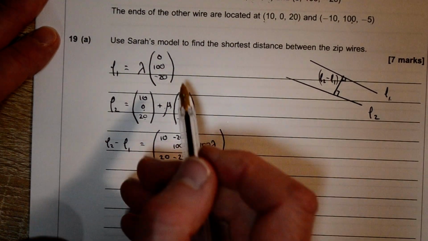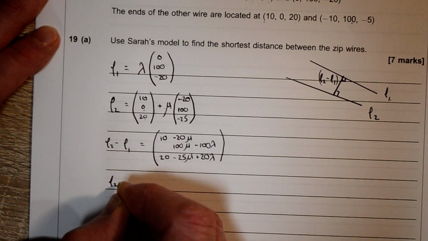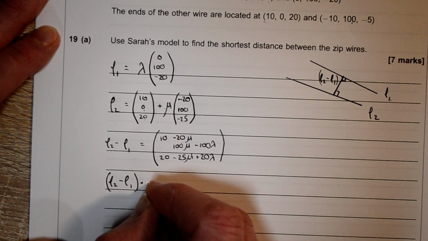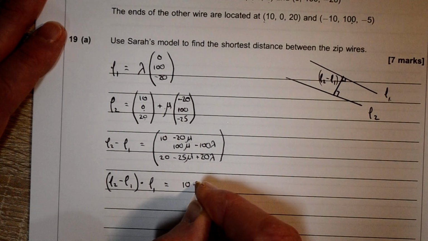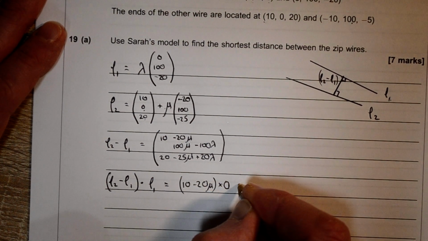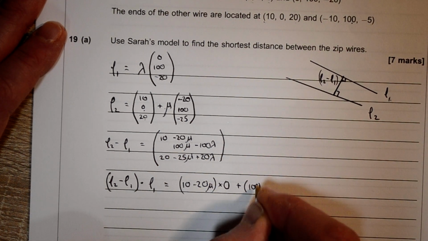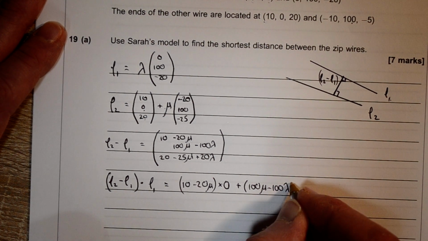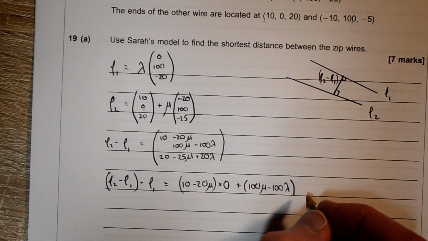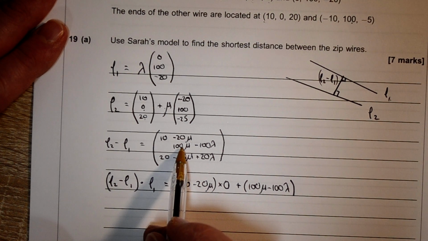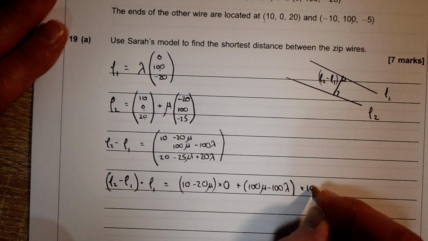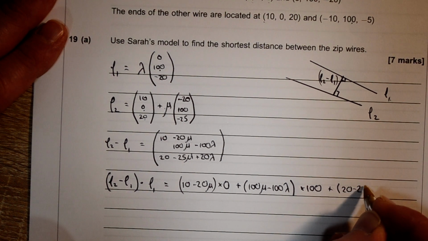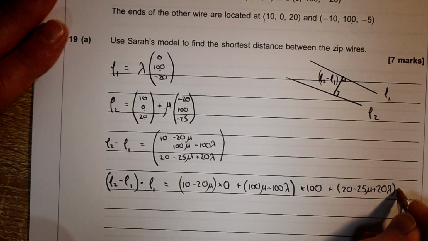So first of all with L1, we'll take the x direction first, times that 0, plus, let's just check, is that right, that 100 mu comes on, and that's times 100, and then the last one, times minus 20.